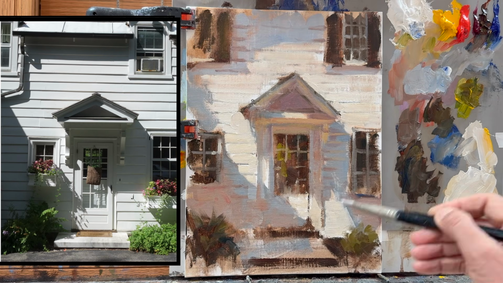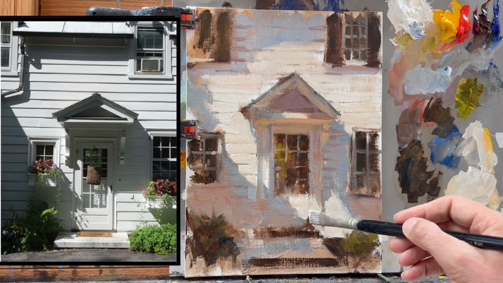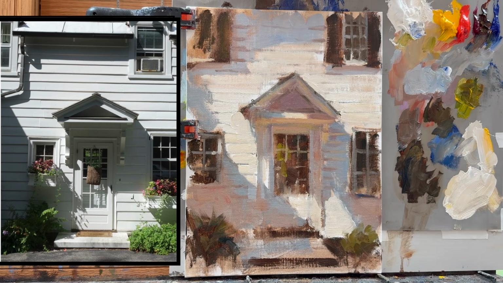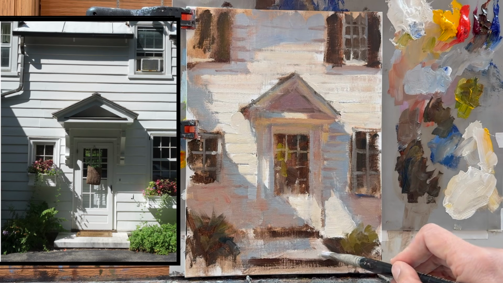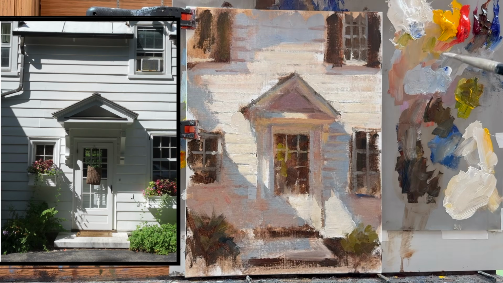And I also have a video that goes into a lot of detail about understanding warm and cool shadows and the influence of blue and reflected light and how color bounce happens. So you could check out both of those.